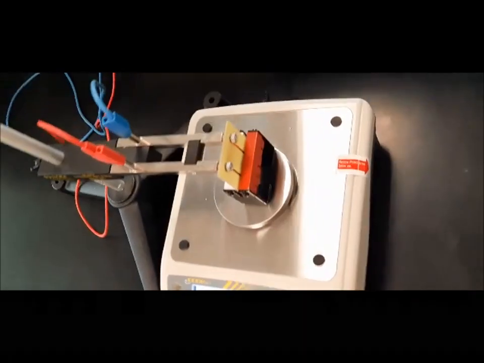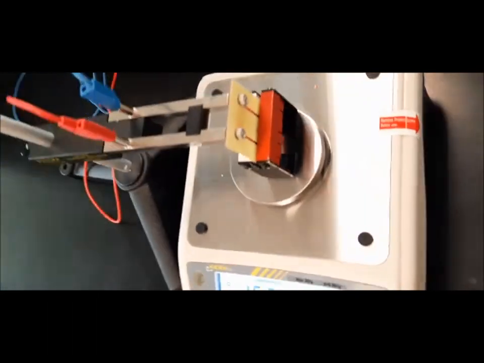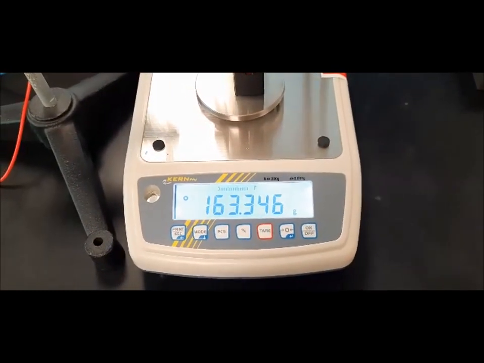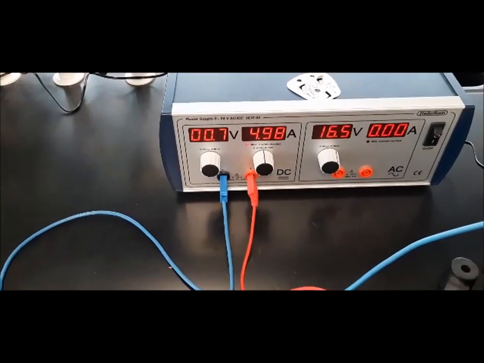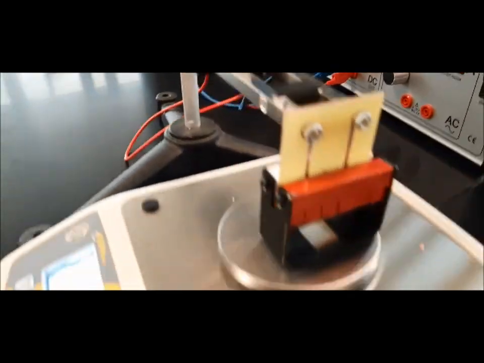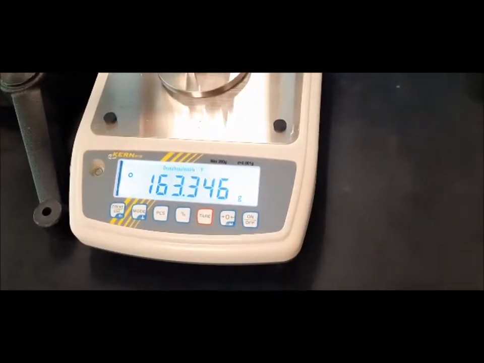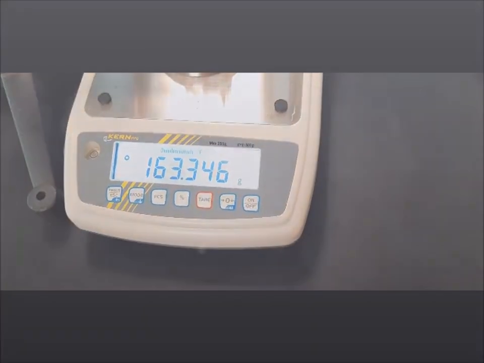So for the next wire of length 22 millimeters, the new reading of the balance is 163.346, and I'm still using the 5 amperes with the 6 pieces of the magnet. So this is the new value. Now I will go to the third wire.